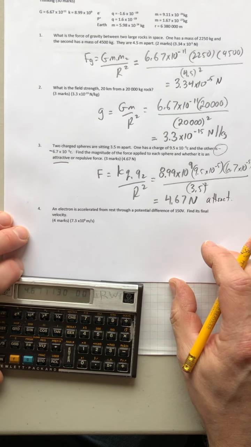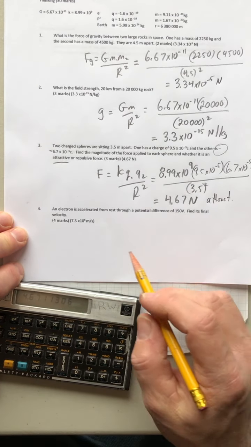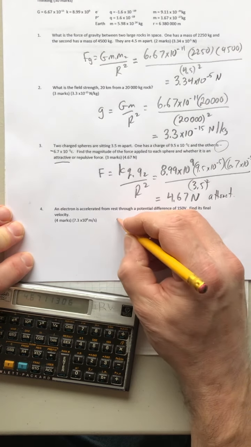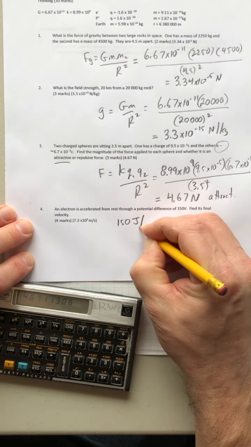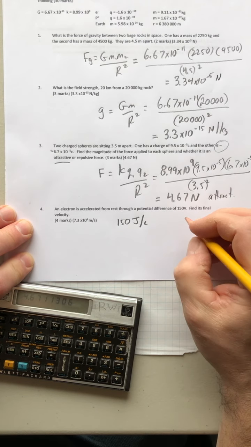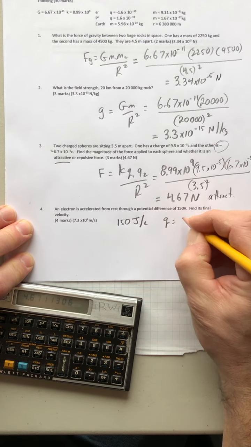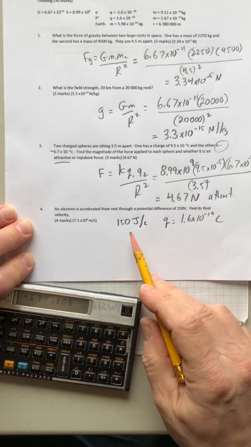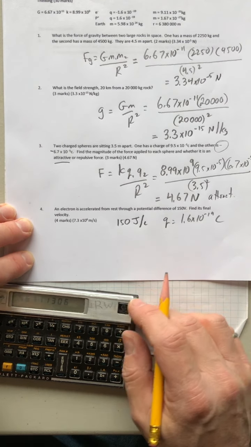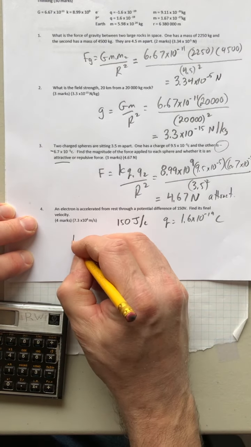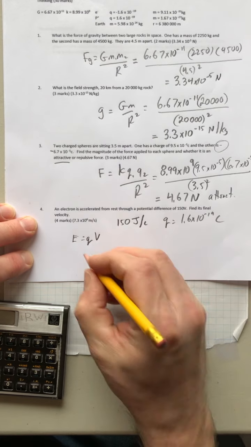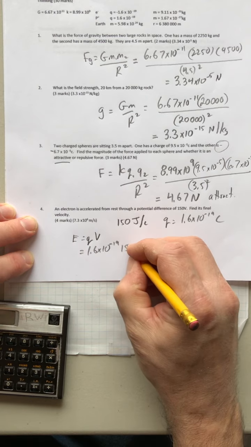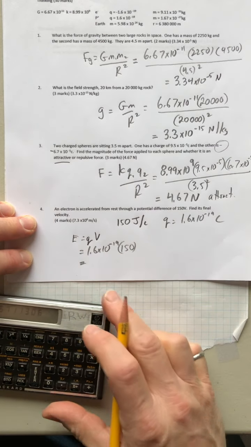And last question on the first page. An electron accelerated from rest through a potential difference of 150 volts. So that means 150 joules for every coulomb of charge. But the charge of an electron is 1.6 times 10 to the minus 19 coulombs. Pretty small. It's not going to get anywhere near close to 150, but let's find its energy. Energy equals QV, and the voltage is 150. Electron's not going to get much.